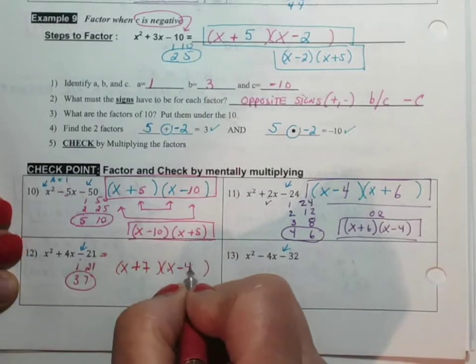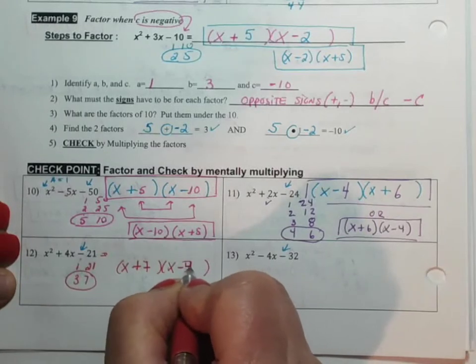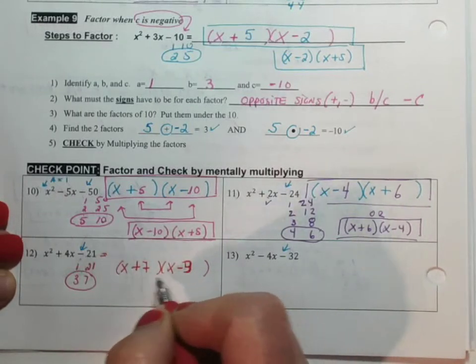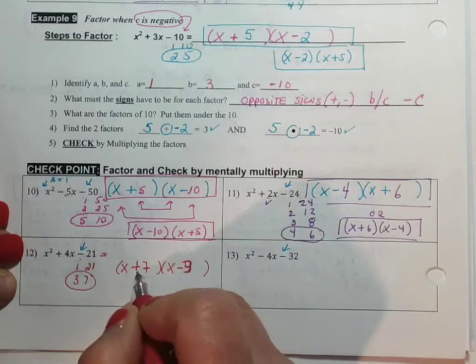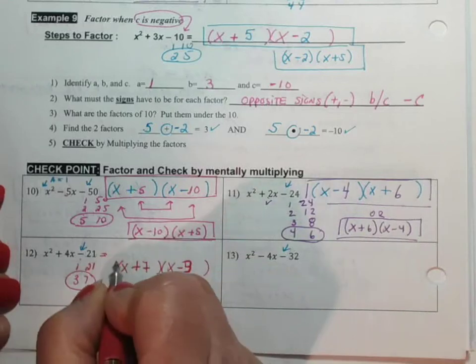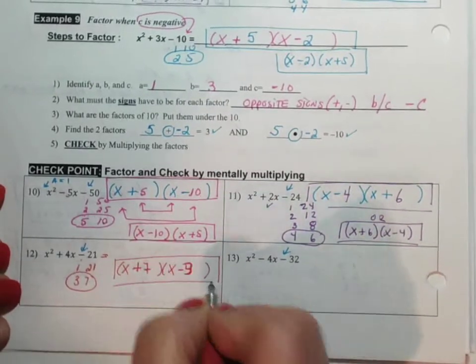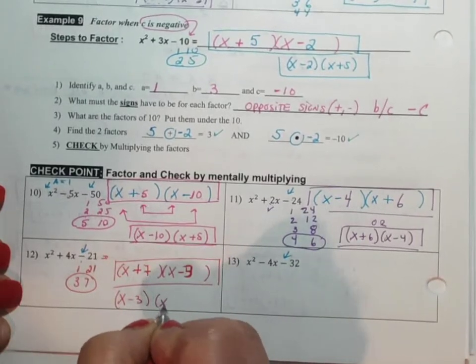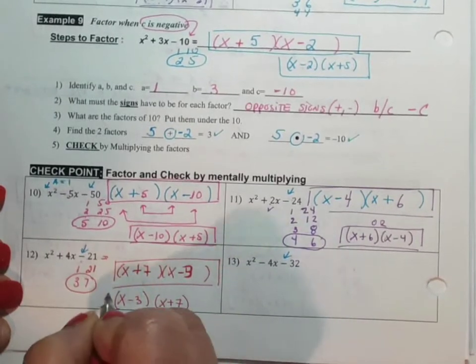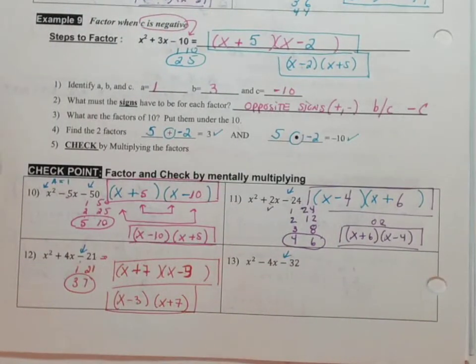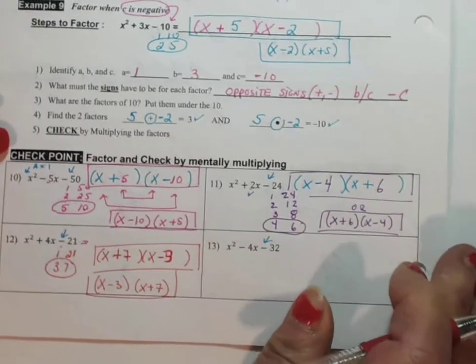Okay, wait a minute. That's got to be a 3. Oops. See? It's always good to check your work. Right? So that's 7 times 3 is negative 21. So negative 3x plus 7x gives me my 4x. Or x minus 3 times x plus 7. Both are correct answers, and no, you don't have to write down both answers. You only have to give one answer.